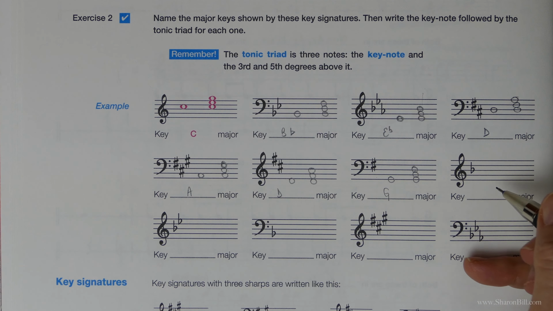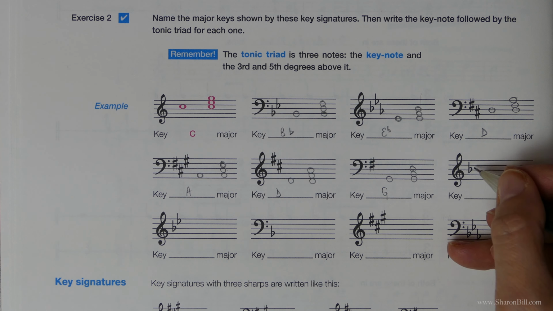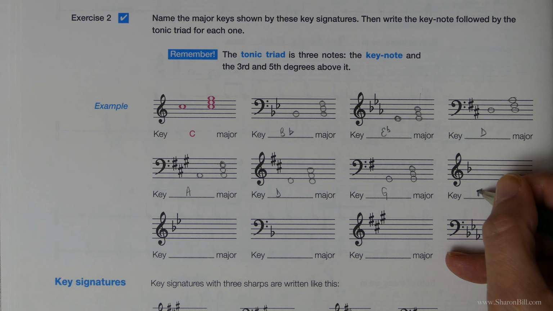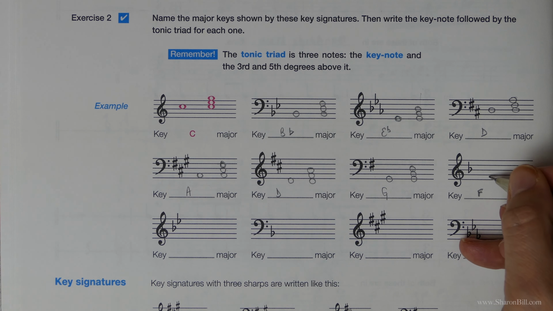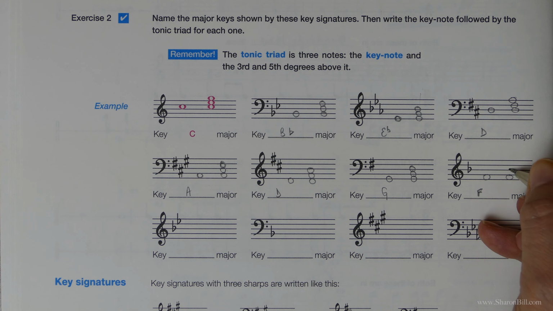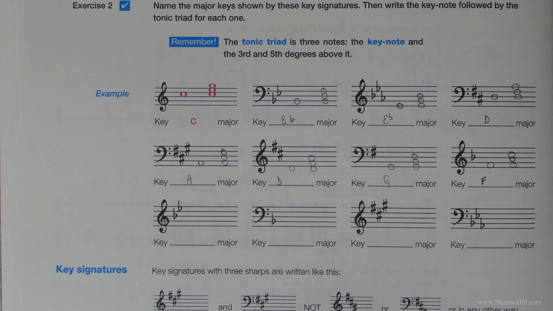A key signature of 1 flat. We first encountered this in grade 1. That tells us we're in F major. F major has B flats. So our key note is F, and then first, third, fifth, there's our tonic triad, nearly there.